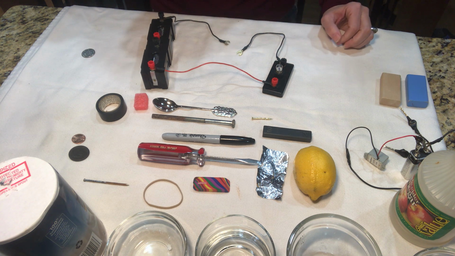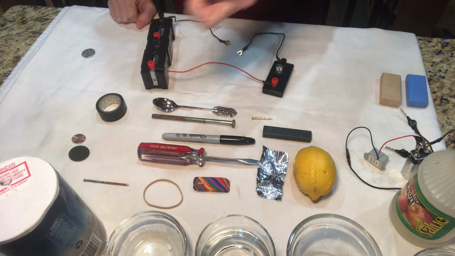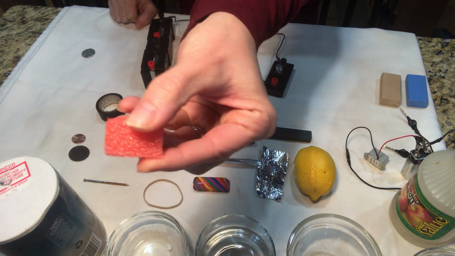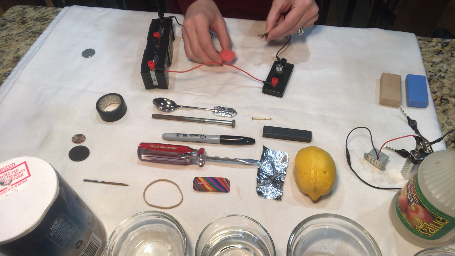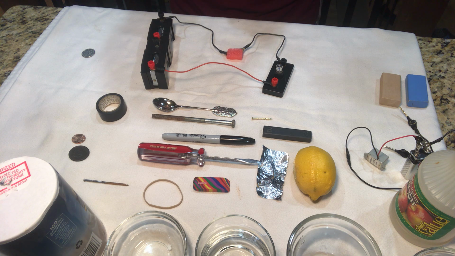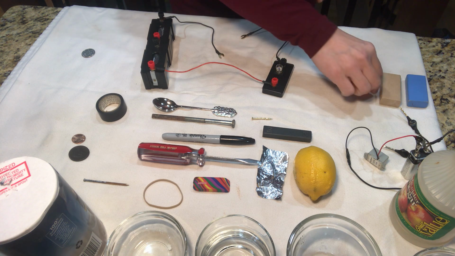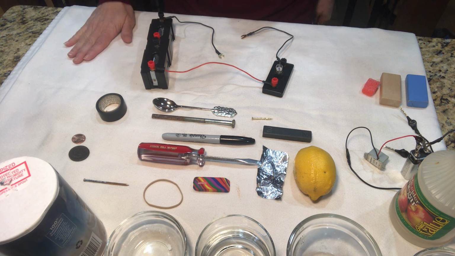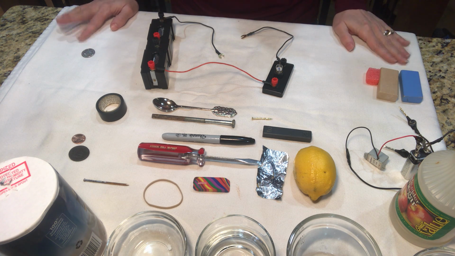Okay. Our next thing that we will be testing is a piece of styrofoam. All right, just a nice little piece of styrofoam there. And I can even poke these into one side and touch it onto the other side. And our light bulb here is definitely not lit. Okay, so this is also an insulator. Yes. So we have one conductor so far, and we have 3 insulators. Let's see if we can't find another conductor.